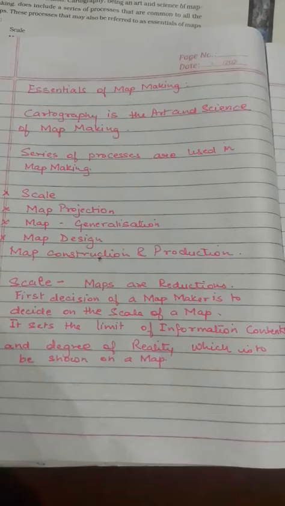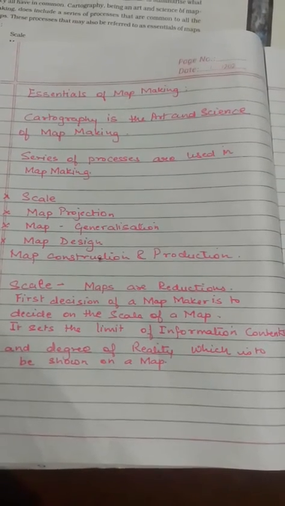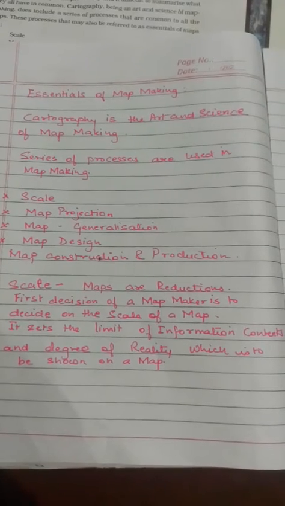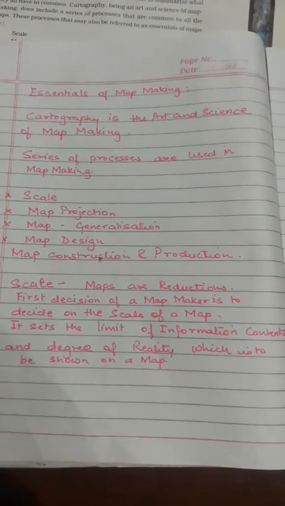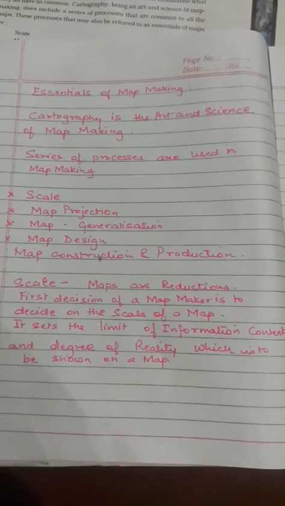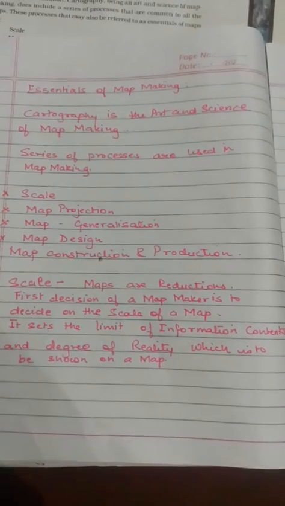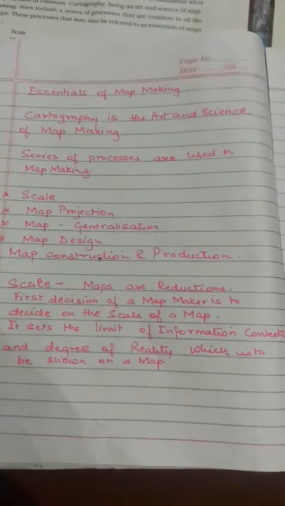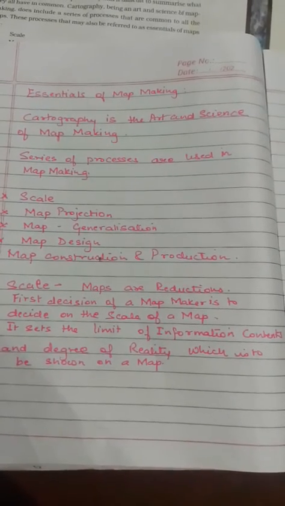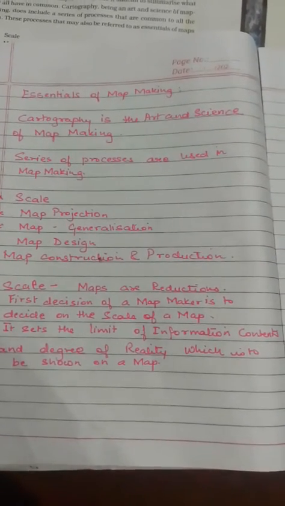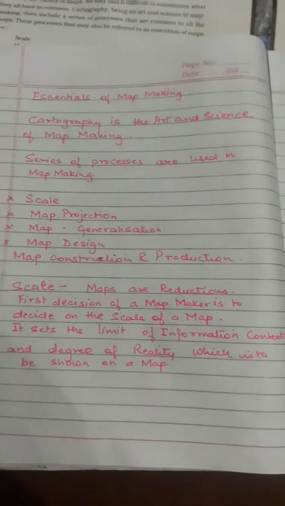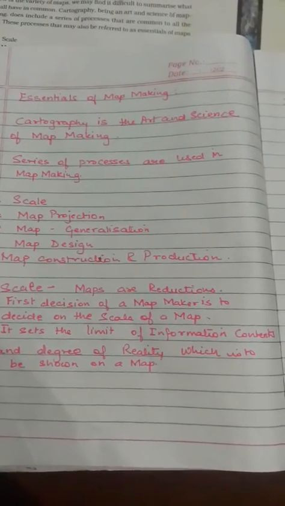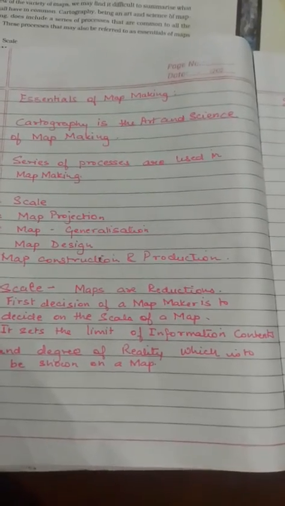So whether it is a large scale map or it is a small scale map, it depends upon the information that the map is actually representing or it is showing. Alright, so that means that we can have a larger piece of land that can be depicted on a smaller scale of map, or we can have a small piece of land or a region that can be showed on a larger scale of map.